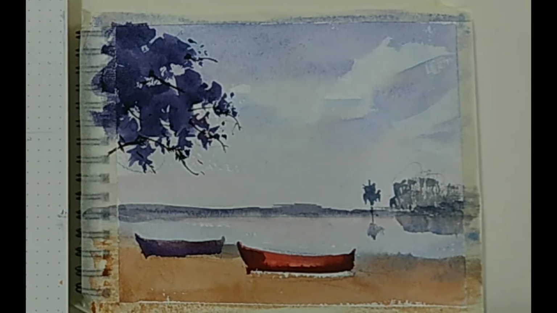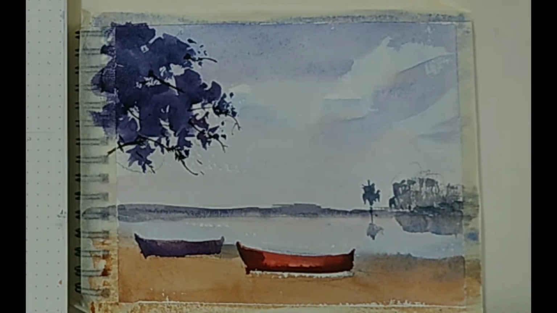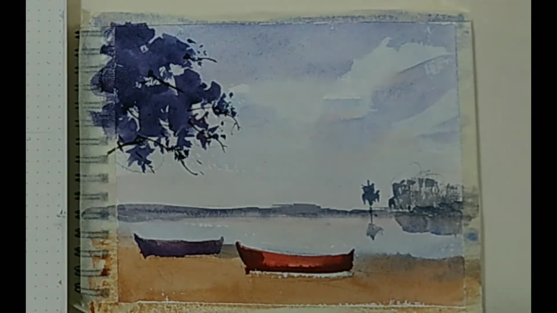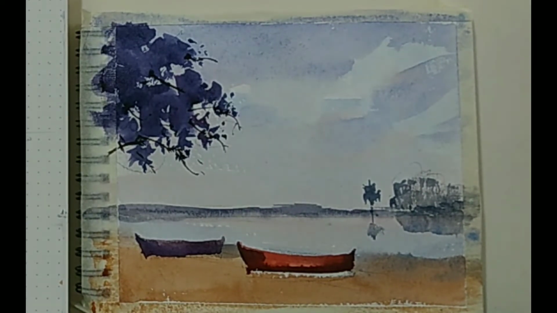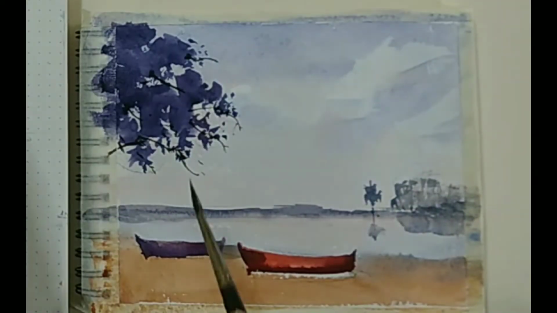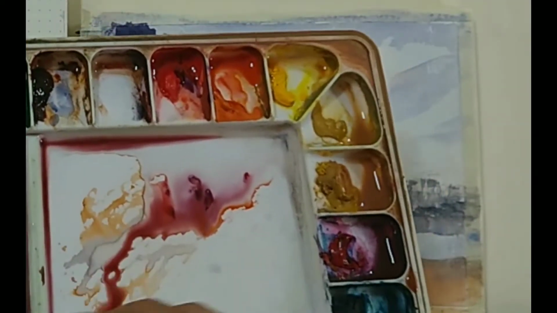And what we need now is some amount of shadows and maybe a couple of people. I'm using a little smaller brush now for the shadows. Maybe I'll use a smaller round brush. For the shadows again I'll use whatever color I have used for the foliage, a similar kind of color.